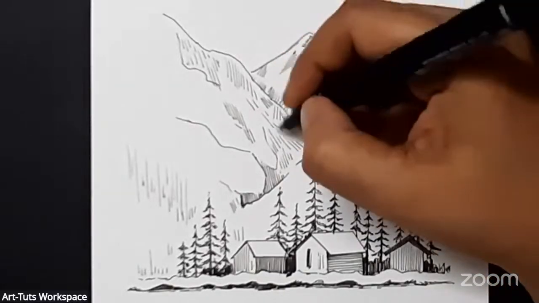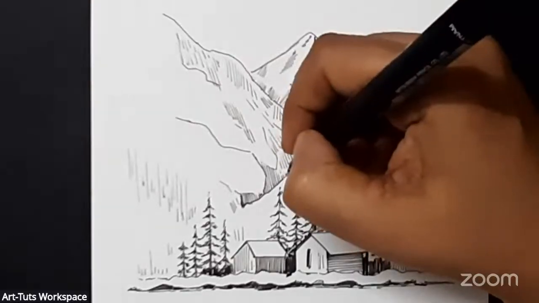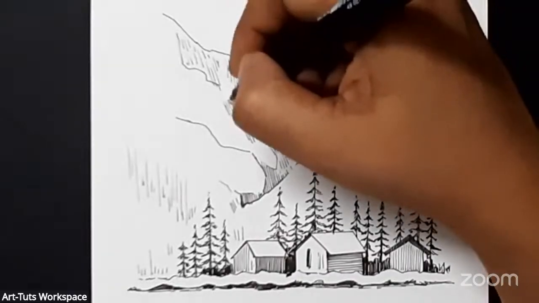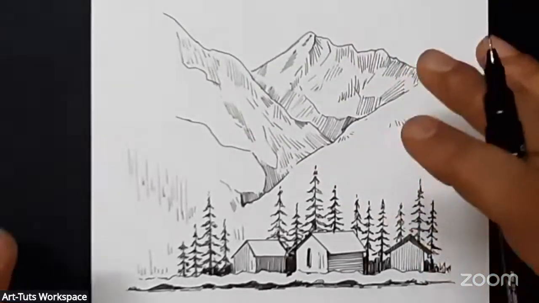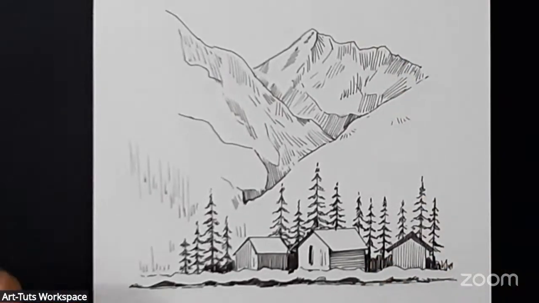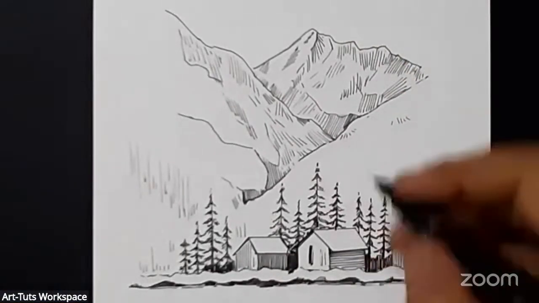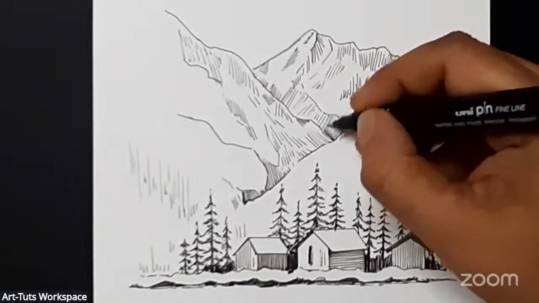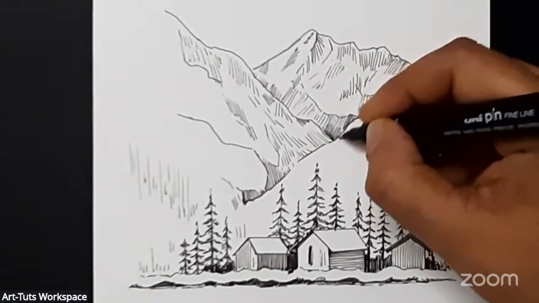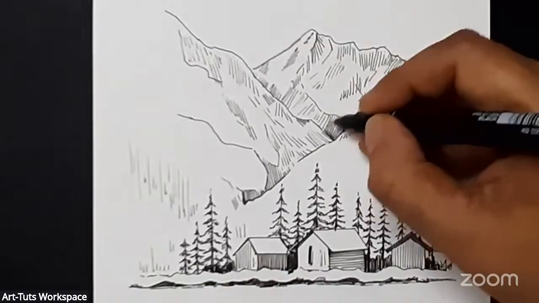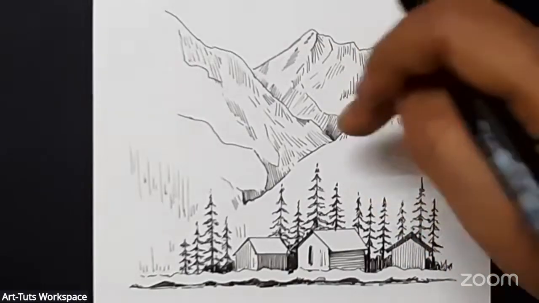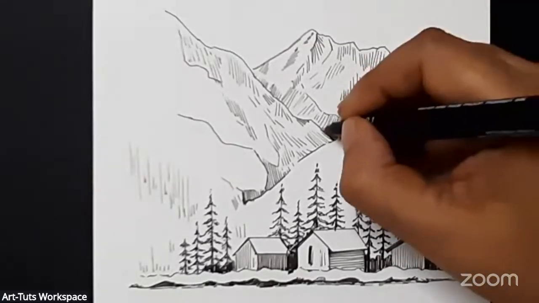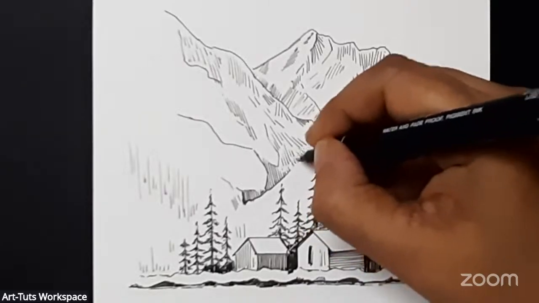These lines are used for putting light and shades on the drawing so that there's some dimension in the artwork. Now in this part you can make it a little darker to show the depth, because this is behind and maybe light is not reaching there that much, and then you can show some dimensions like this.